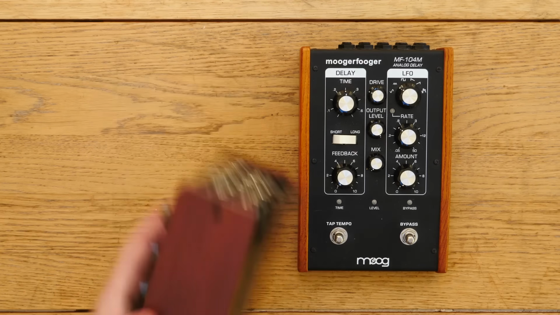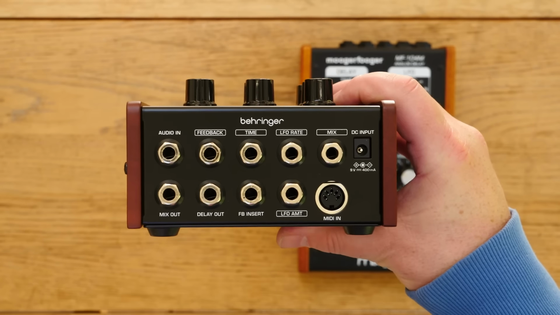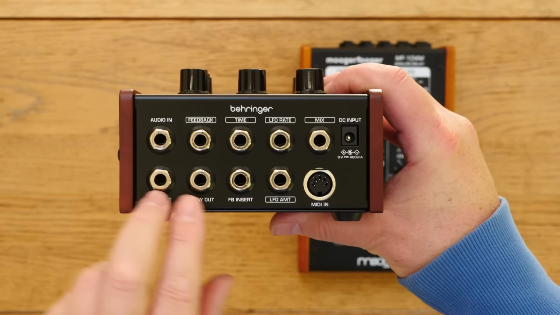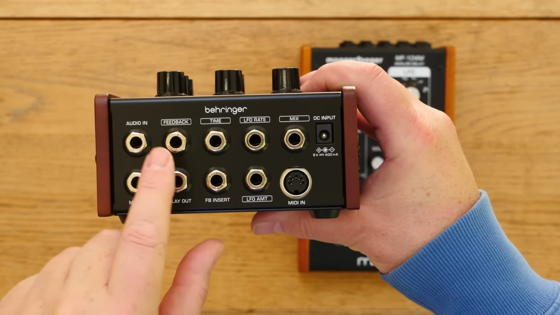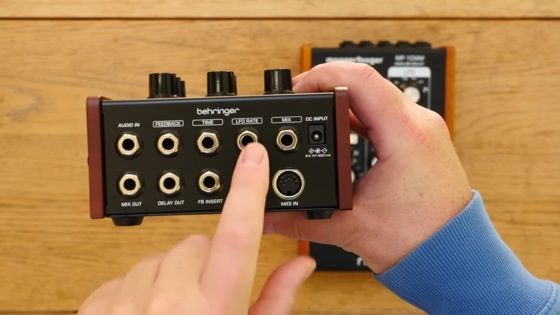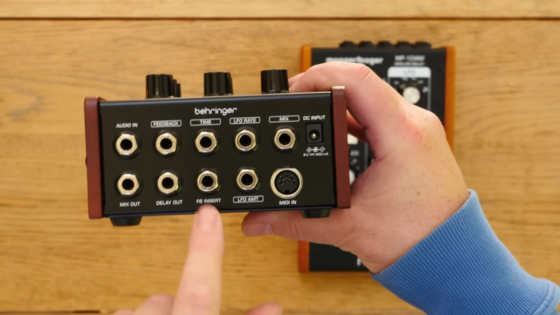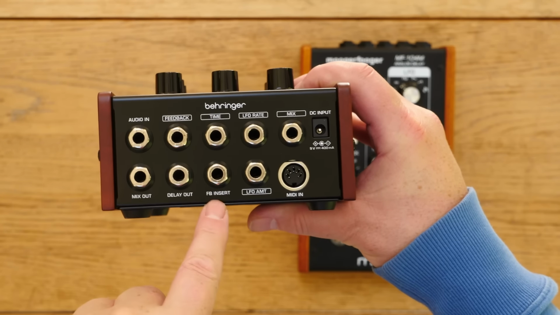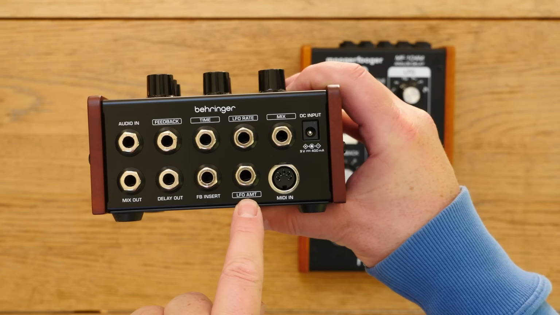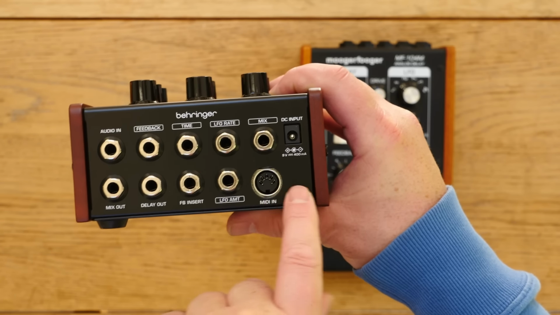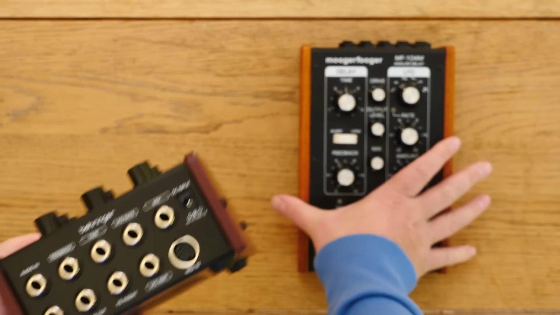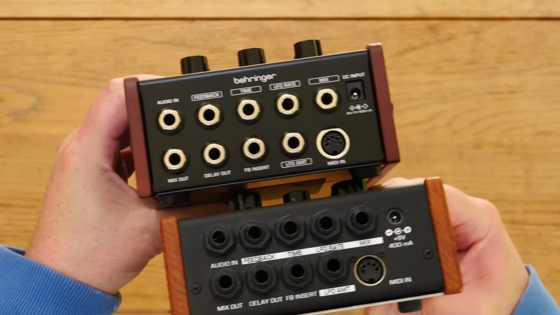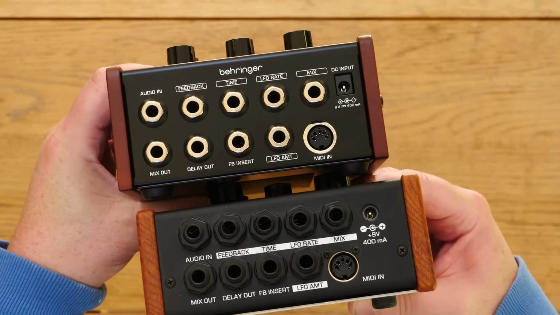On the back, again, we've got exactly the same on the Behringer as on the Moog. We've got an audio in, a mix out, a delay out, so you can have that like a stereo out, and then inputs for the feedback, time, LFO rate, mix, and insert, so you can take stuff from the audio out and bring it back in. And then we've got the LFO amount as well, 5-pin MIDI and the power. If I just put them together to make it easier to see, we've got exactly the same on the Moog.